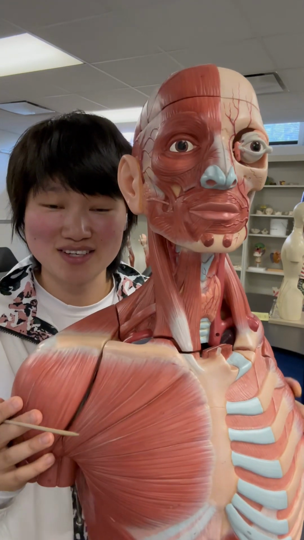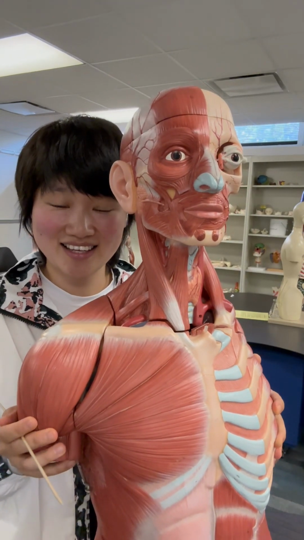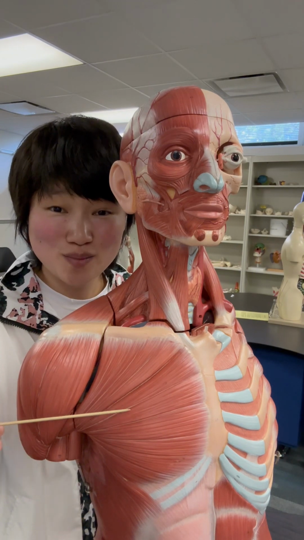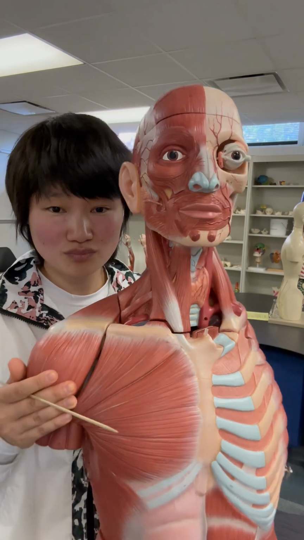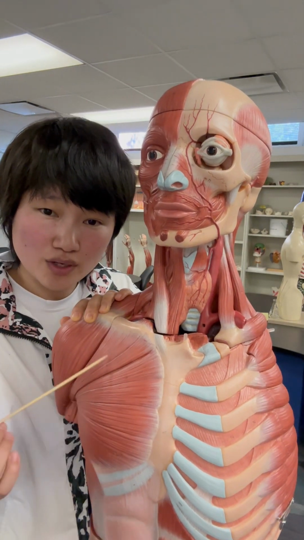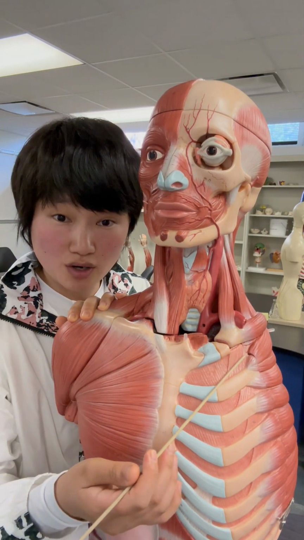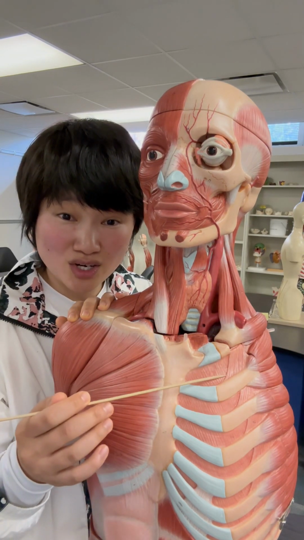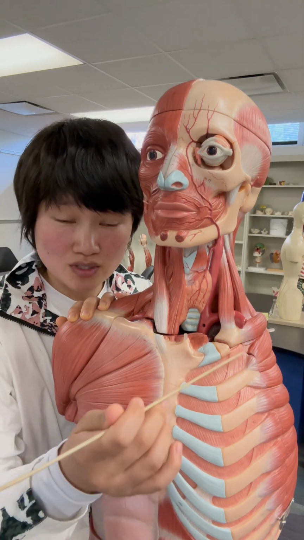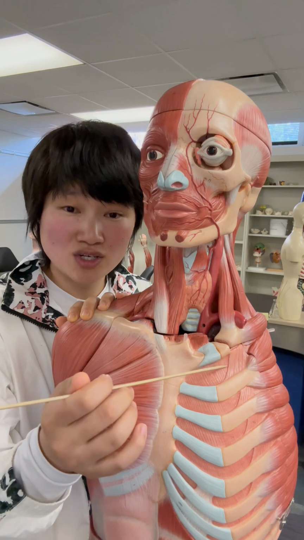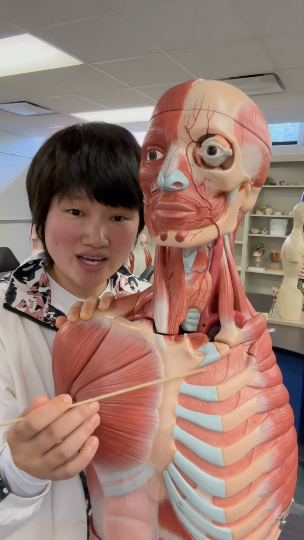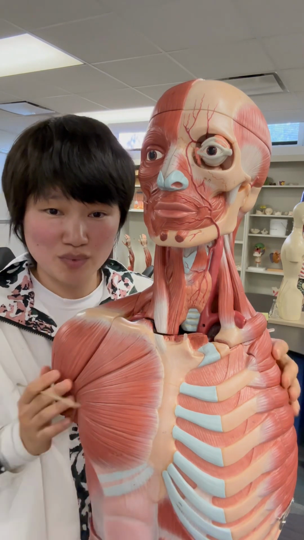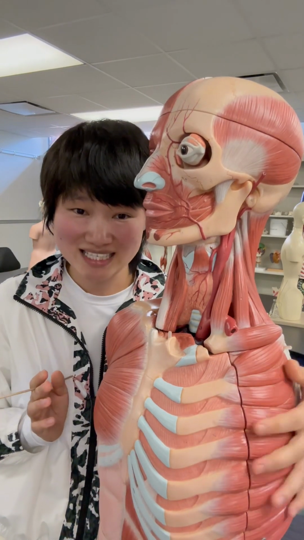And let's take a look at the chest muscles. The superficial big sheath of muscle is called pectoralis major. And deeper to the pectoralis major, there is pectoralis minor. The muscles in between the ribs are called intercostal muscles. Muscle fibers that go this way are the external intercostal muscles. The muscles that go this way are the internal intercostal muscles. And the muscle fibers going over here, like a wing, are serratus anterior.